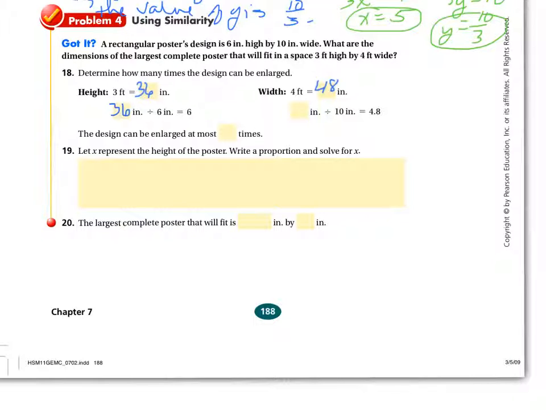And then you're going to take your 48 inches here. That actually is an 8. Shocking but true. And divide it by 10 inches. Where'd they get the 10 inches? So the 10 inches came from here, because that's width, and the 6 inches came from here, because that's height.